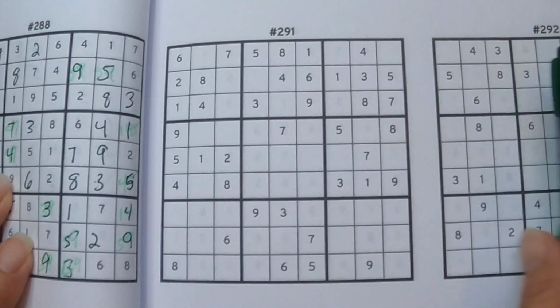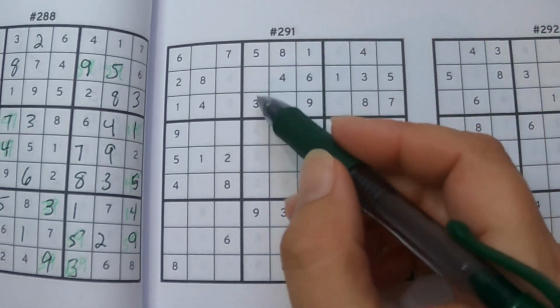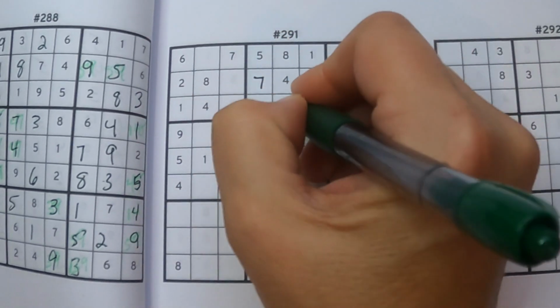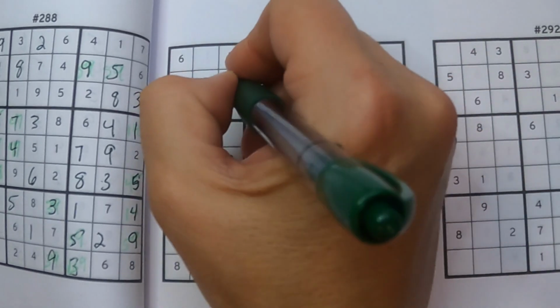Looks like today we're doing number 291. If we start with this box, we're missing a 2 and a 7. We've got a 2 here, so 7, 2. This row now is only missing a 9.